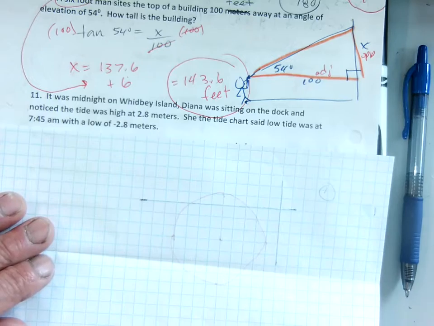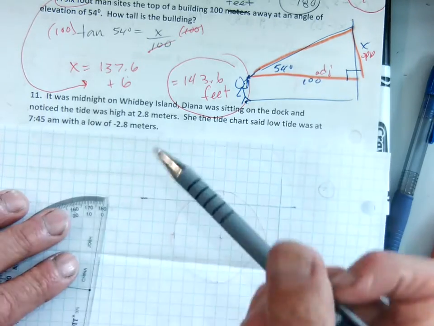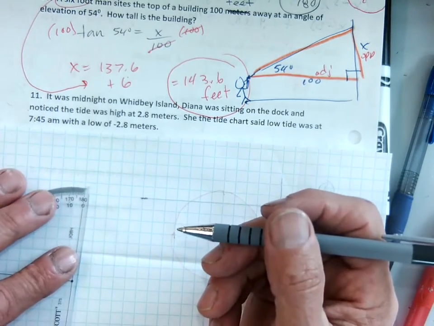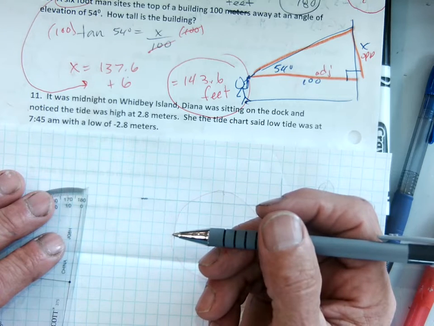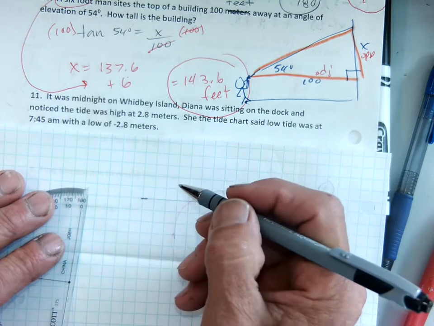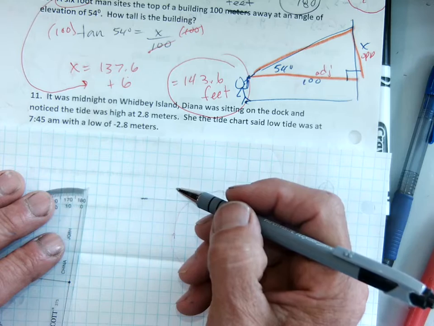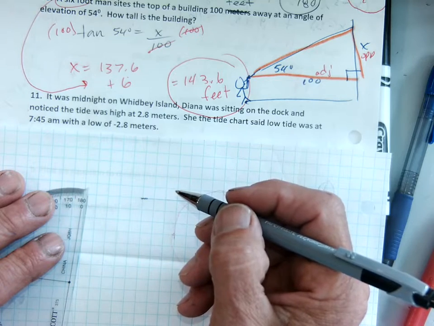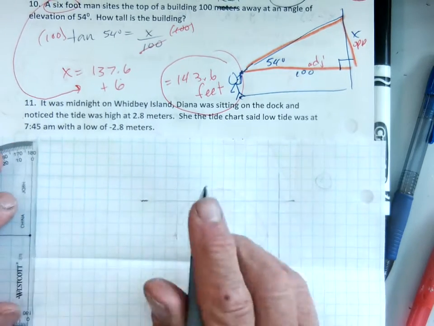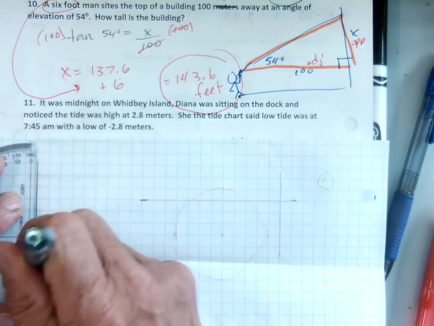So, Whippy Island. Diana was sitting on the dock and noticed the tide was 2.8 feet. Something about the tide. Anyway, all right, let's go ahead and draw this out.